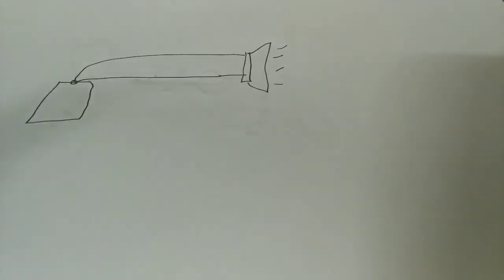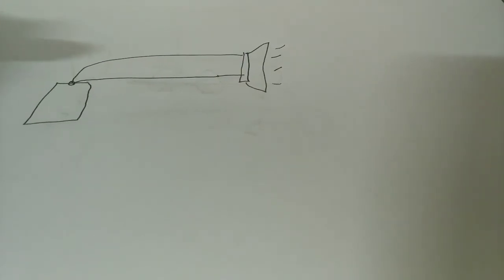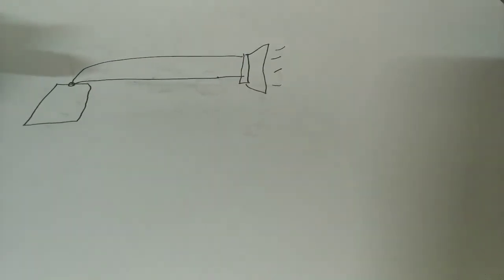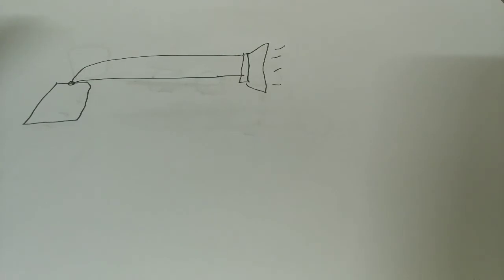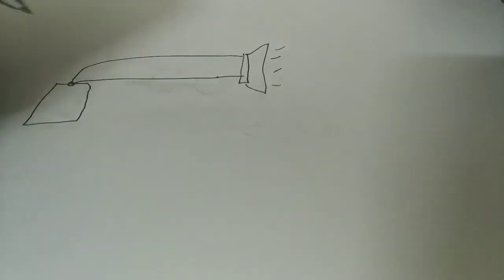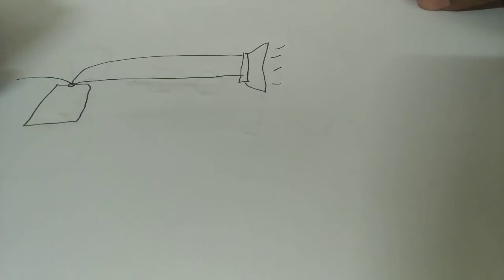A phone usually outputs a frequency of about 1800 hertz, which means that the polarity, or the direction of electron flow, changes 1800 times per second. So let's say that this is a 1800 hertz output phone.